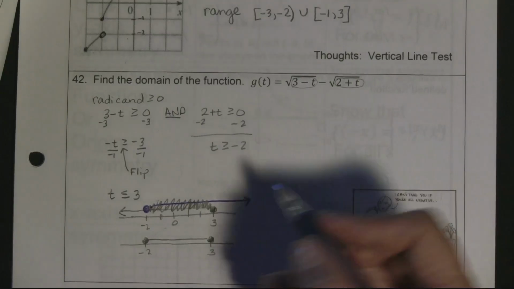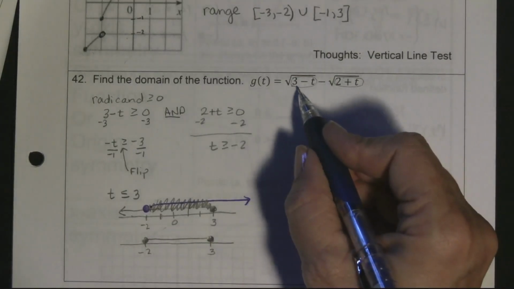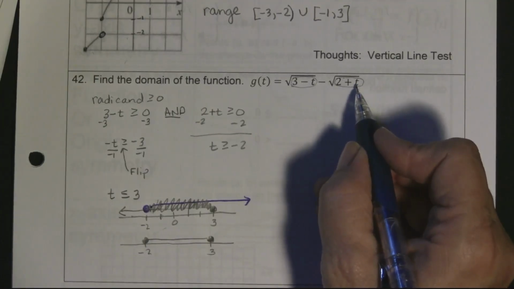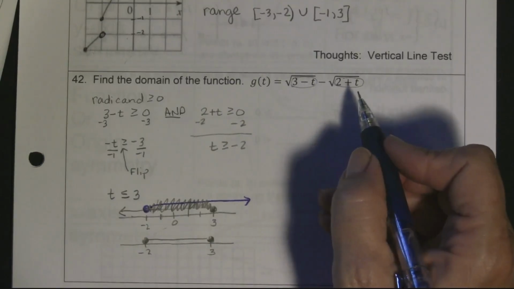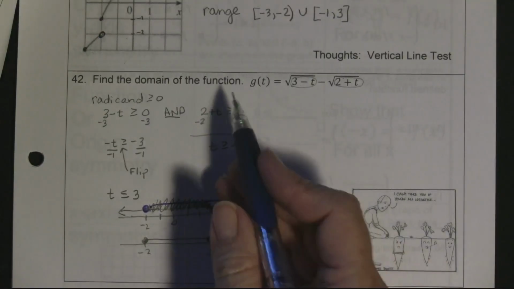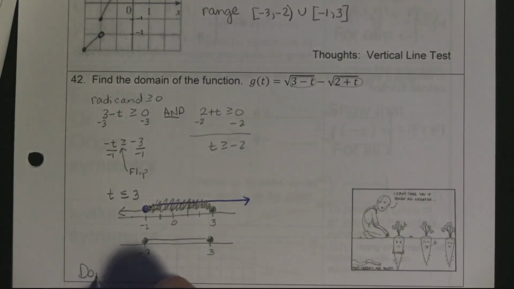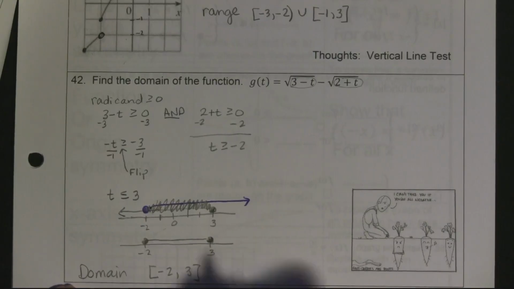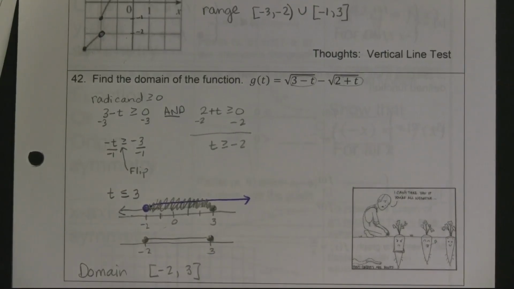It's great. If I picked 1, then that would be 3 minus 1 is 2. That'd be the square root of 2. This one would be the square root of 3, so it would be the square root of 2 minus the square root of 3. Both are positive, so it's great. So the domain of the function are the values between -2 and 3. As long as you pick between those, you're fine.